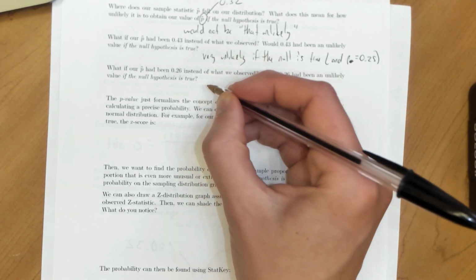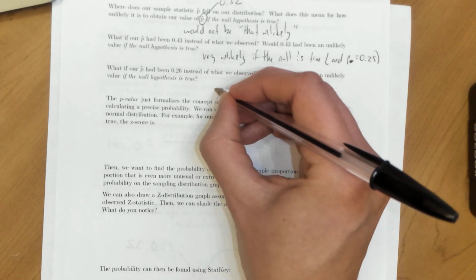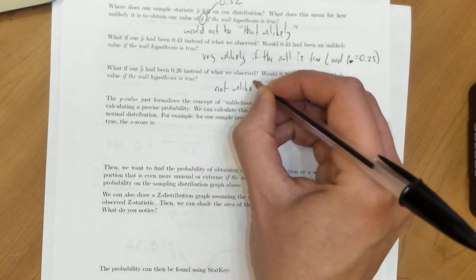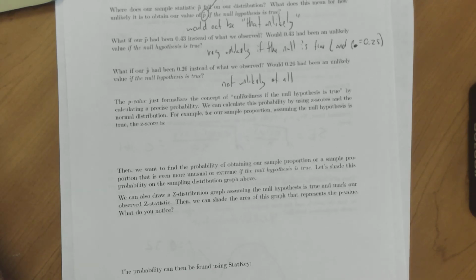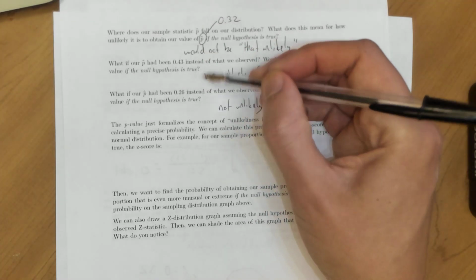0.26 is right smack in the center of the distribution. So that would have been not unlikely at all. So it's right in the middle. So 0.26 would not have been an unlikely value at all if the true proportion was 0.25. Okay, so I think I'm going to stop this video there and we'll pick this up in the next video looking at formalizing some of our logic up here.